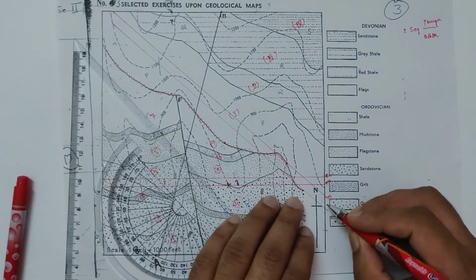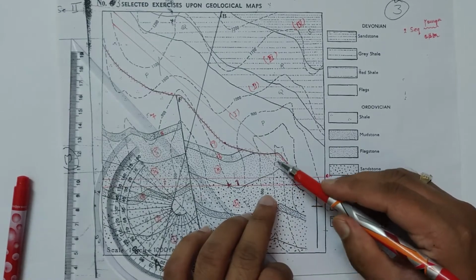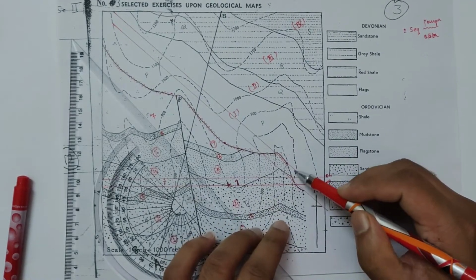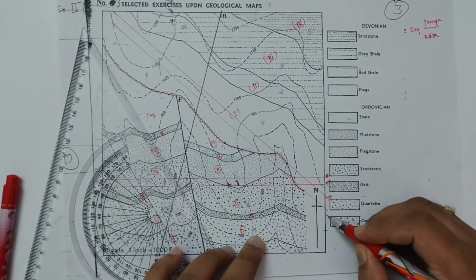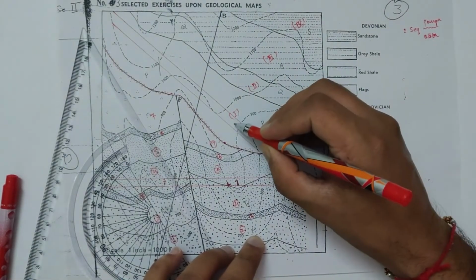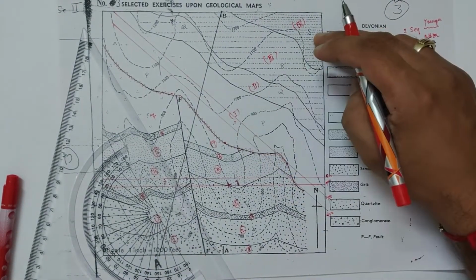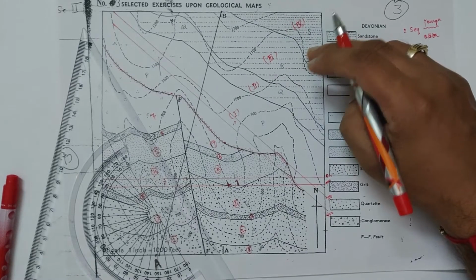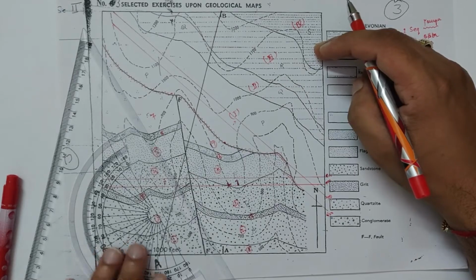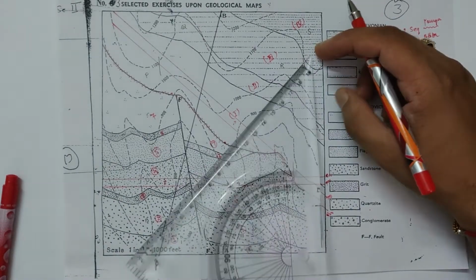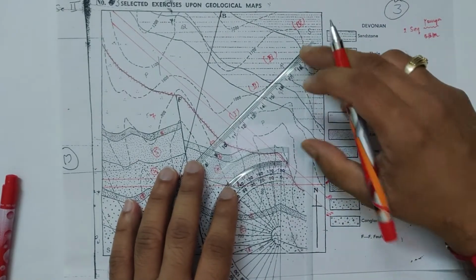The value of this strike line is 800. This was 800, this was 700, and this is 800. So now the traces are dipping in this direction, and the direction of dip generally we get toward younger beds. So this condition is also satisfied in the younger sequence. So this younger sequence is dipping roughly in the north-northeast direction.